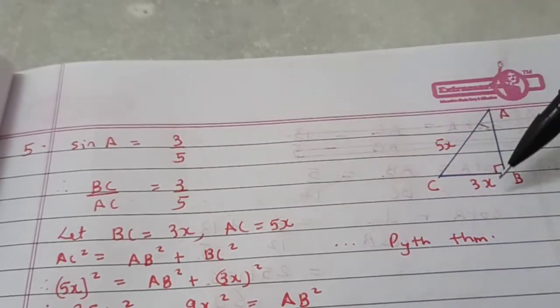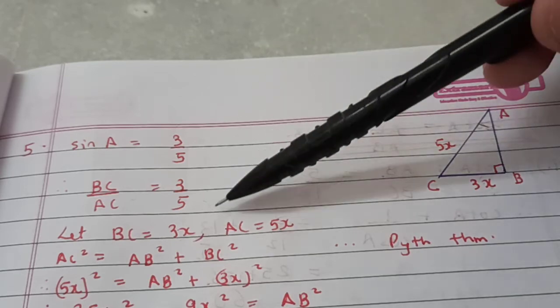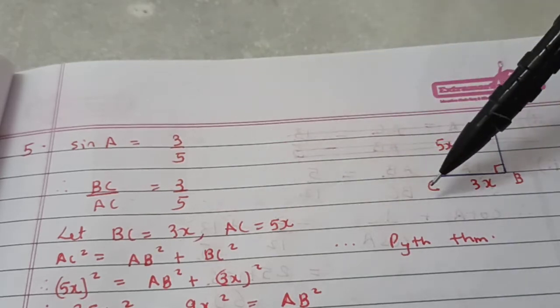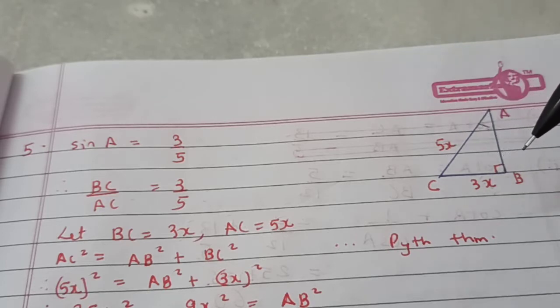So that's what I've written here. These are our assumptions. It's necessary to write x. We can't just say AC is 5 and BC is 3. That's not true. There could be multiples of them as well. Although if you do that, you'll get the right answers always. But that's not the right way to do math.